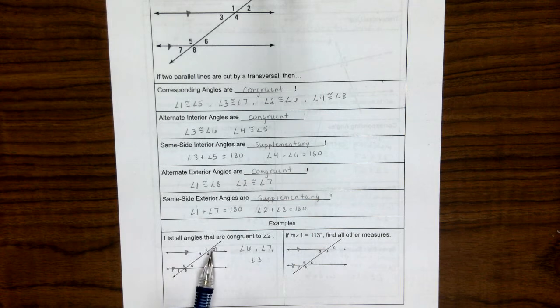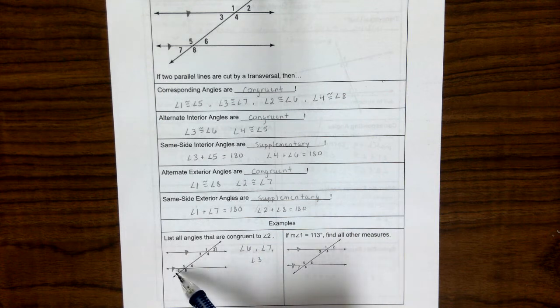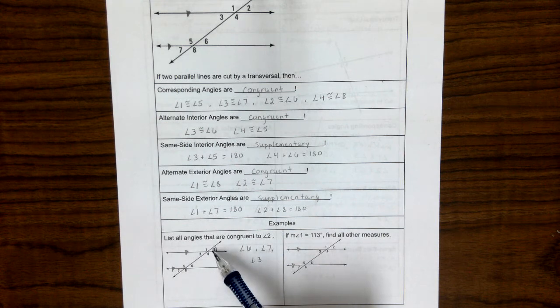Look at that, me pulling stuff from the old unit. Or angle 2 and 3 are vertical, and we know vertical angles are also congruent. We could also have said that angles 6 and 7 are congruent because they're vertical angles, and because 6 and 2 are congruent, then by the transitive property, 2 and 7 are congruent.